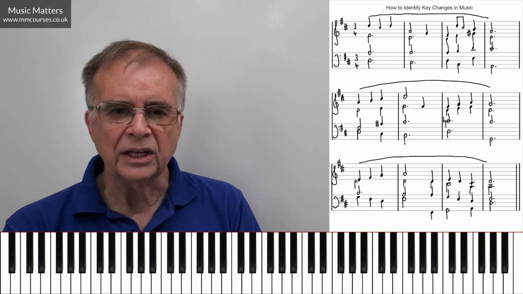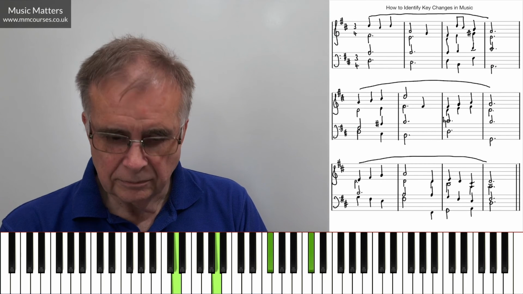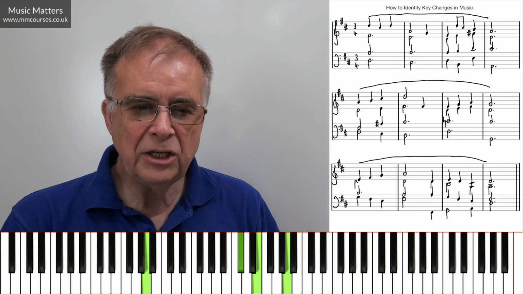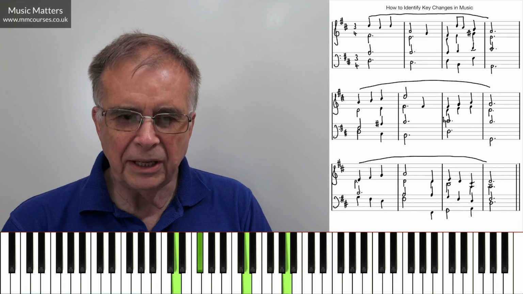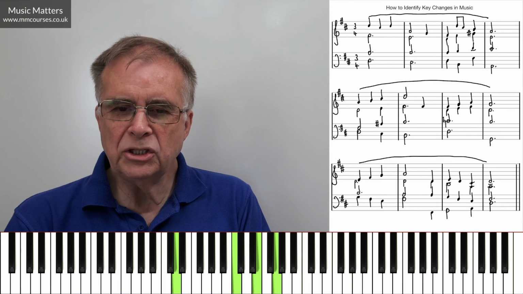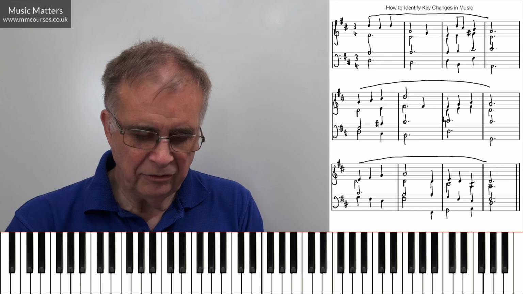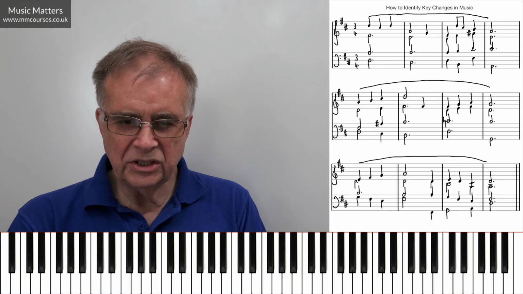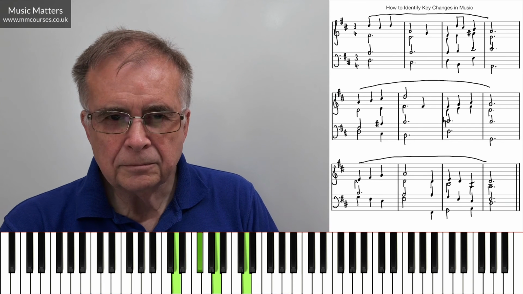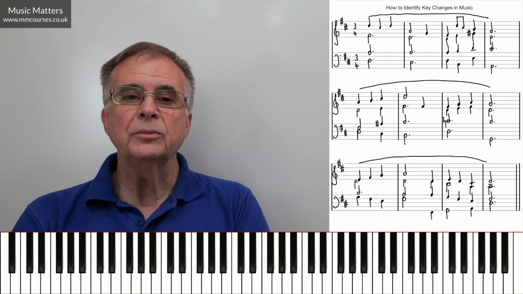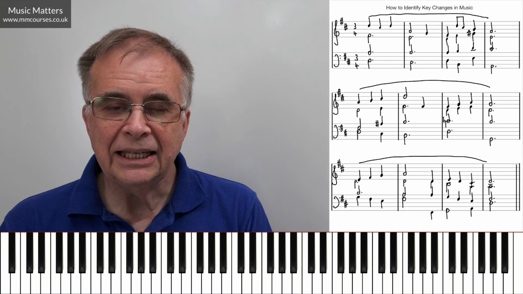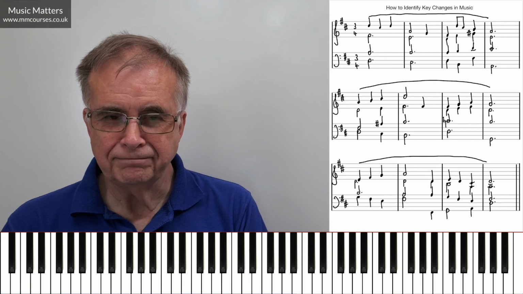So let's have a listen to the whole thing. So we start in D major. Pivot, A major. Pivot back to D major, into B minor. Now into G major, and that's a pivot back to D major, where we stay for the rest of the piece. So I hope that's a very useful little tutorial in how to identify key changes in music.